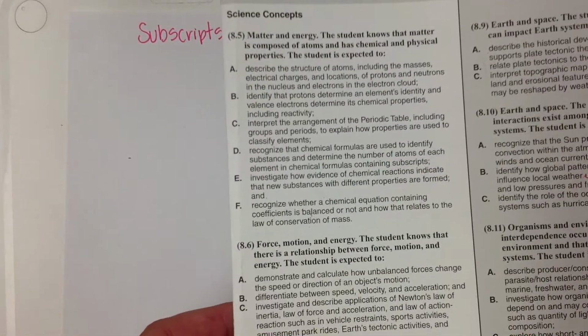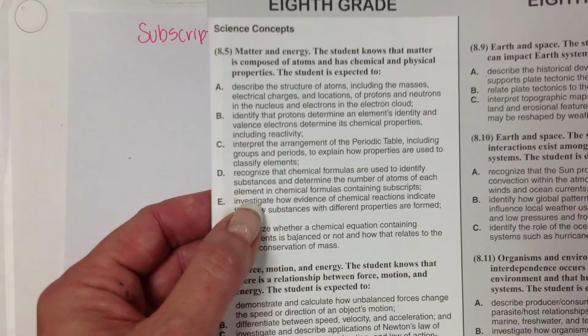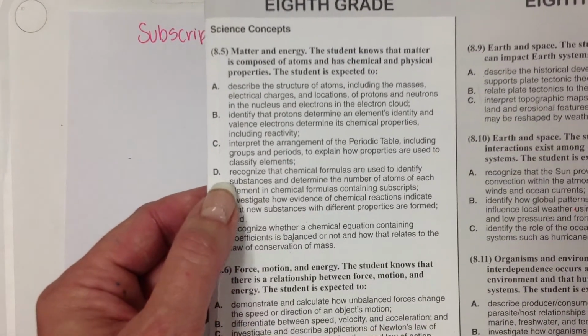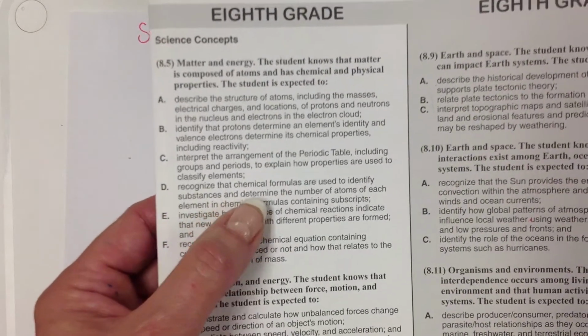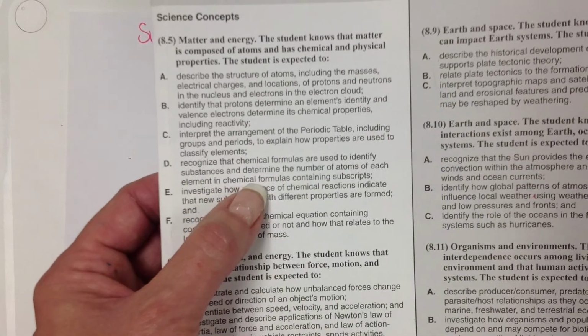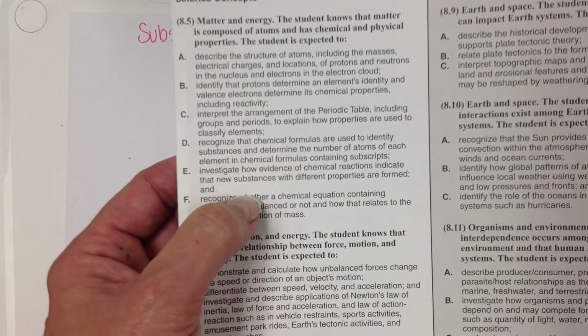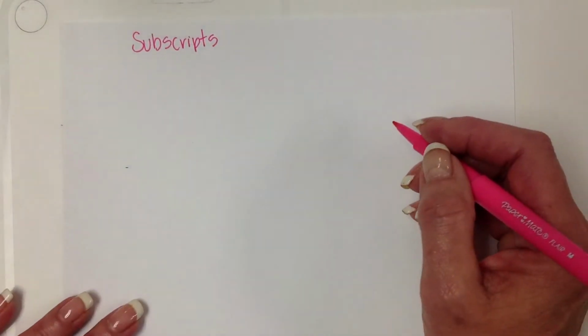Okay, this is one of our TEKS, 8.5D. Recognize that chemical formulas are used to identify substances and determine the number of atoms of each element in chemical formulas containing subscripts. So we're going to talk a little bit about our subscripts. So 8.5D.